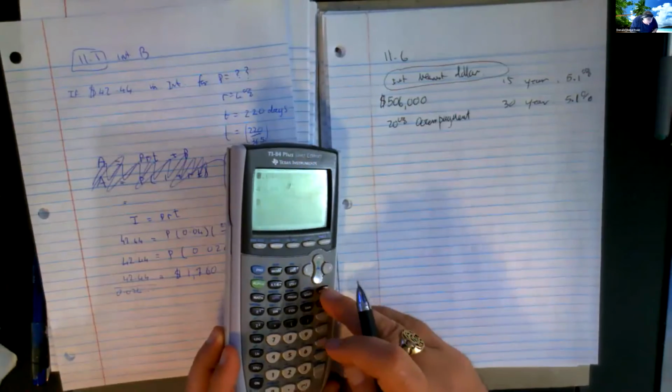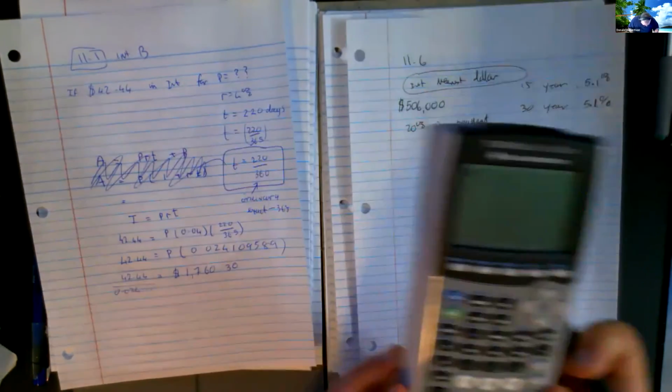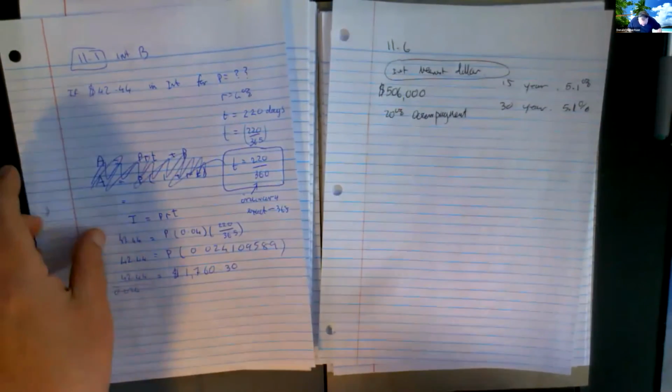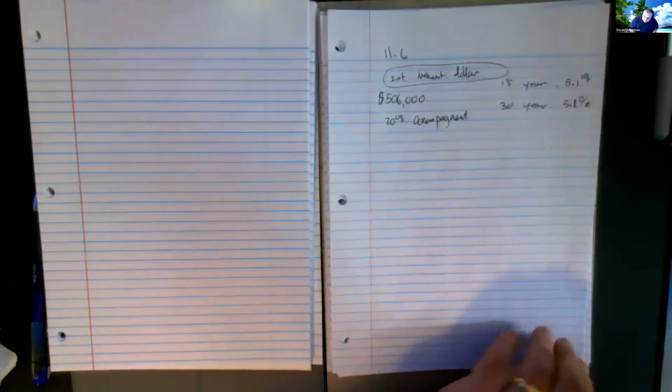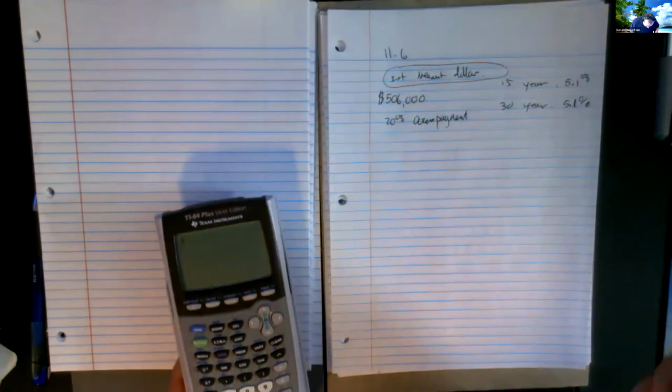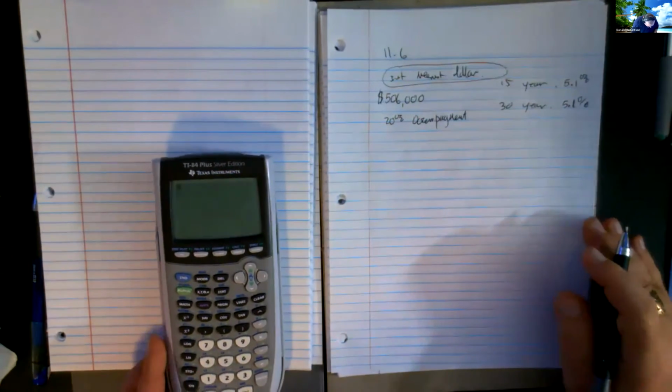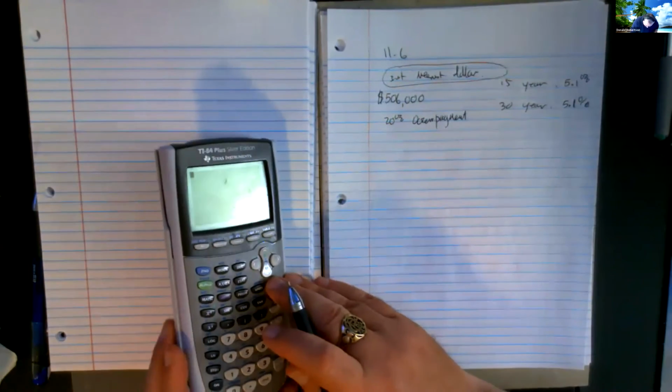Okay. Realistically, that doesn't matter. The question is what it is. But realistically, if you do a 15-year, you'll sometimes get a better interest rate, and it'll be a better net effect.